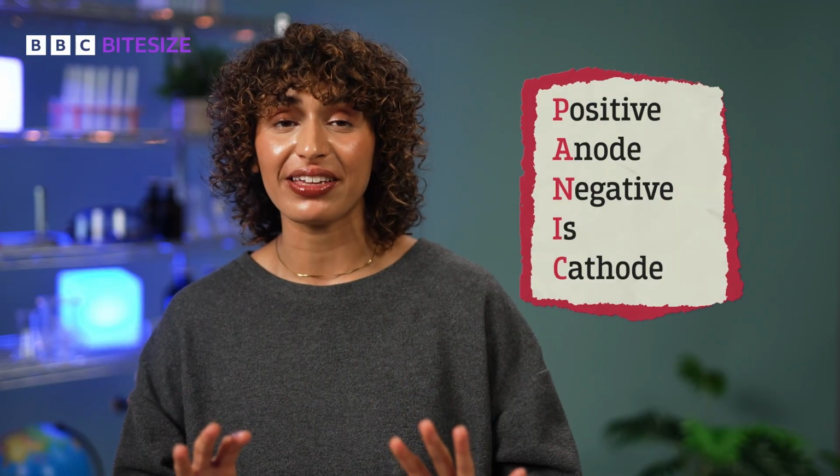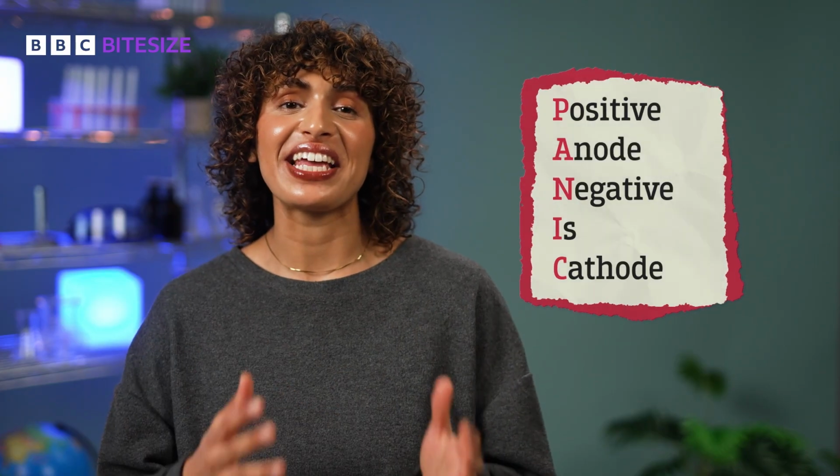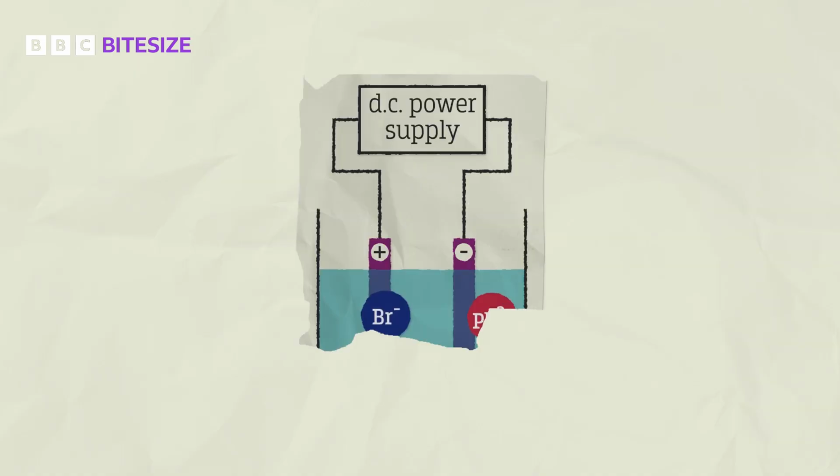An easy way to remember this is the word PANIC. Positive anode, negative is cathode. When ions reach an electrode, they either gain or lose electrons and turn back into atoms or molecules.